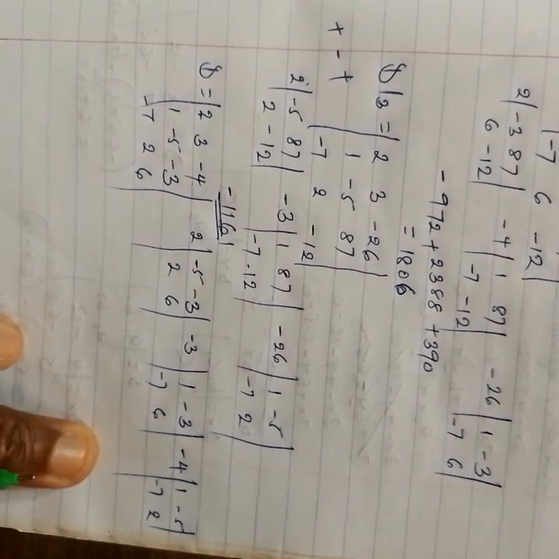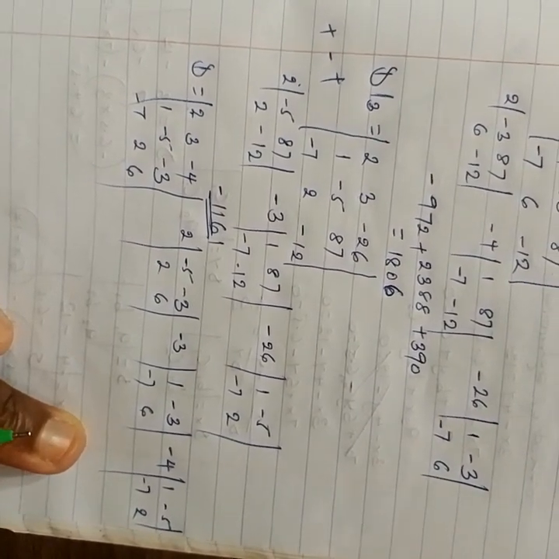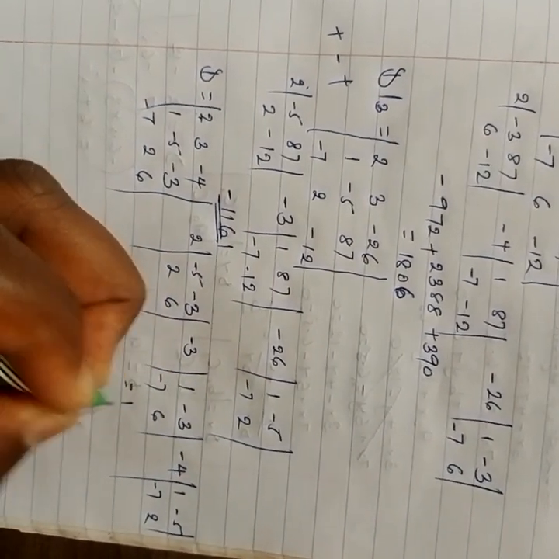When you work this out again, you'll find it to be 129.